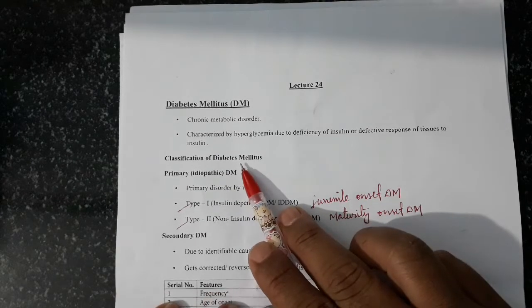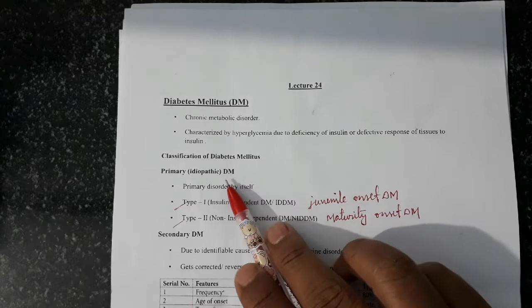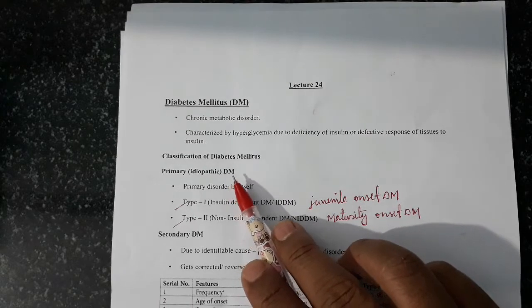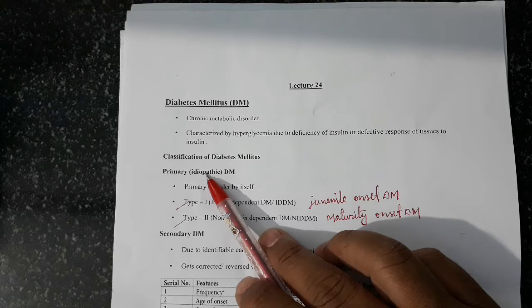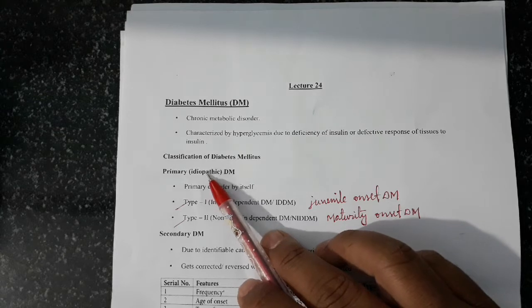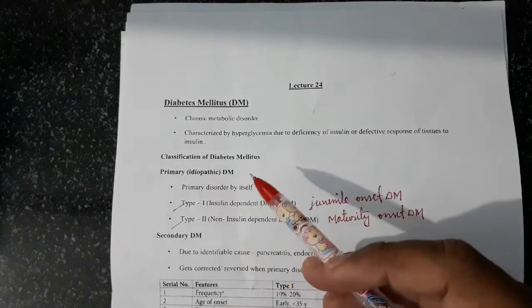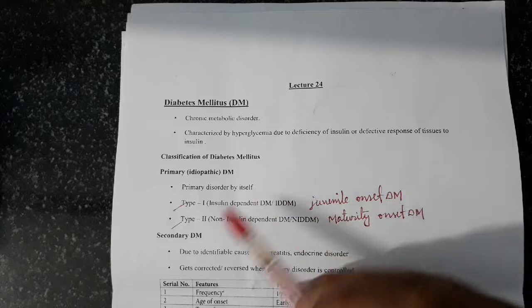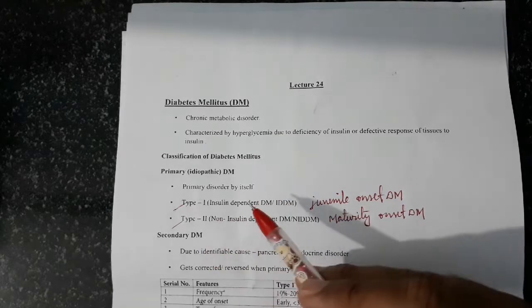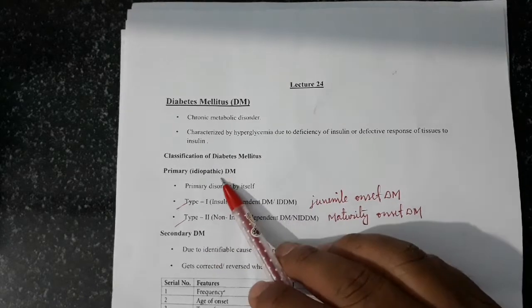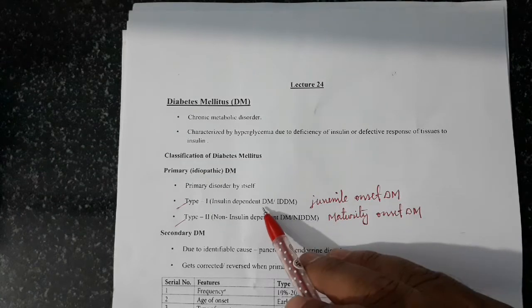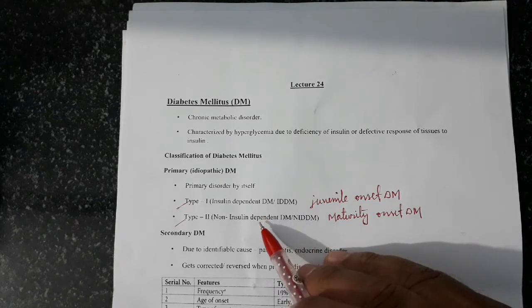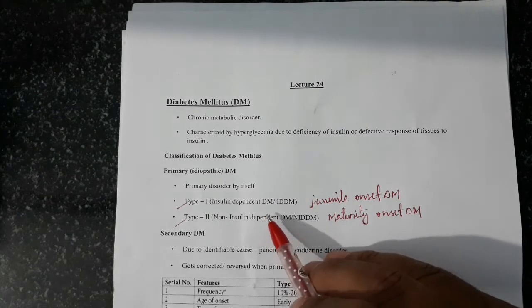Classification, that is, the types of diabetes mellitus. It is mainly of two types, primary and secondary. Primary is also called idiopathic, whose cause is not clearly known, whereas in secondary diabetes mellitus the cause is known. In primary diabetes mellitus, we have mainly two types, called type 1 diabetes mellitus and type 2 diabetes mellitus.